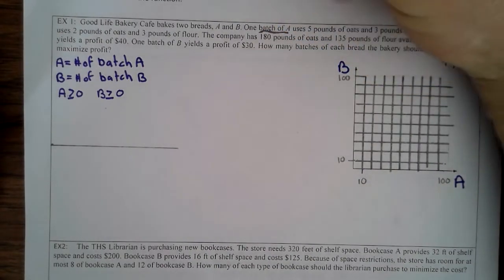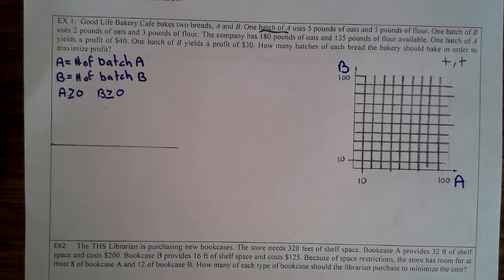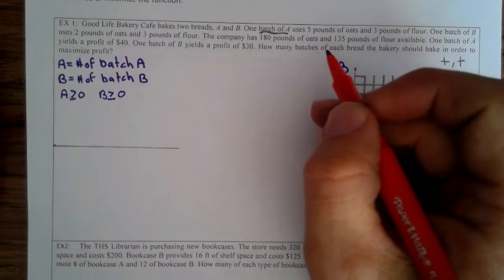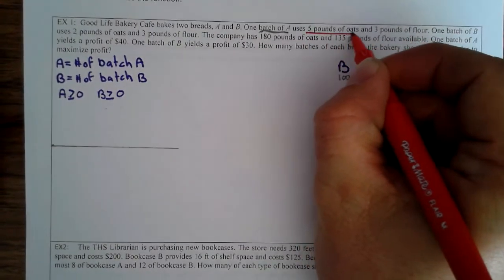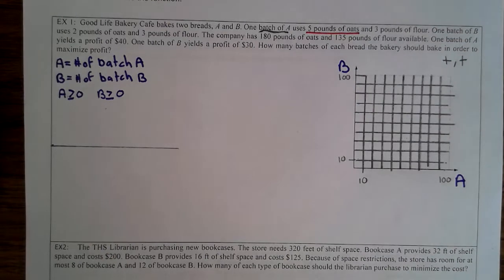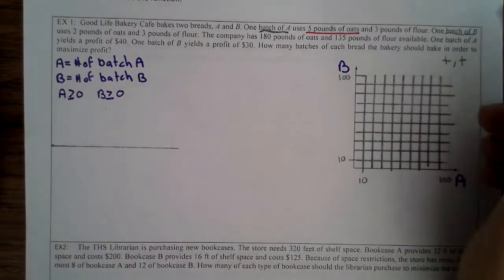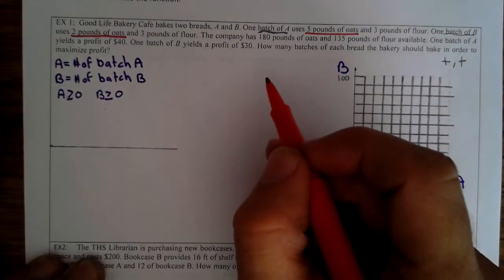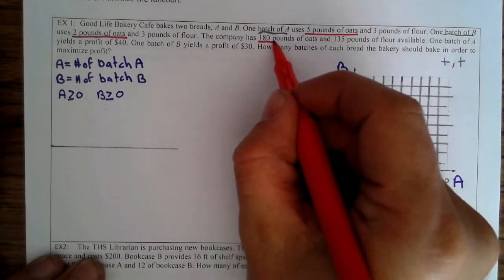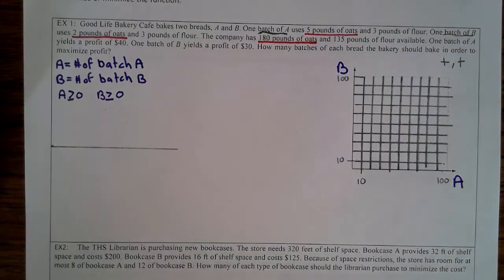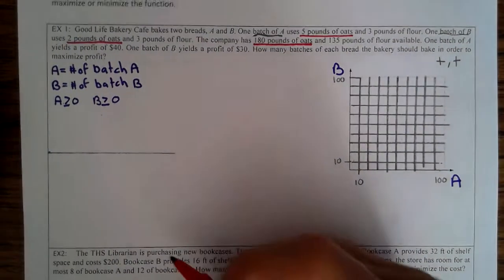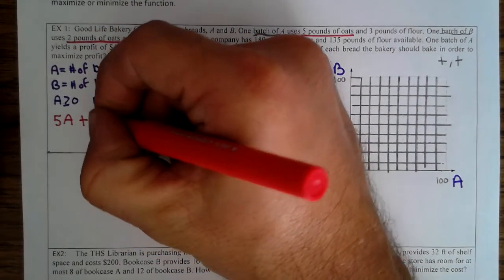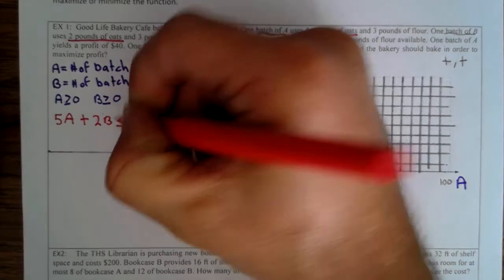Okay, batch A uses 5 pounds of oats, and batch B uses 2 pounds of oats, and the company says it has 180 pounds of oats. Okay, so we know that 5A plus 2B has to be less than or equal to 180.